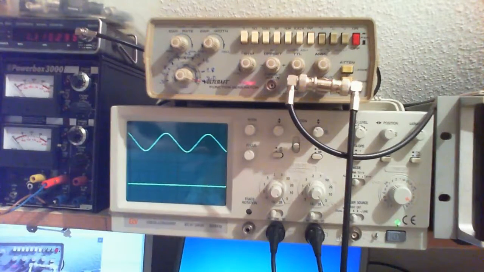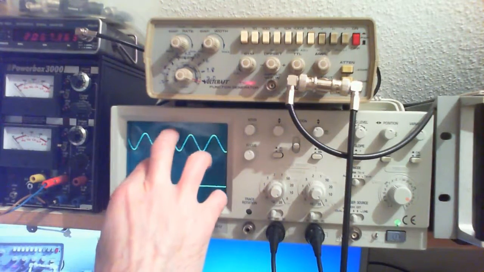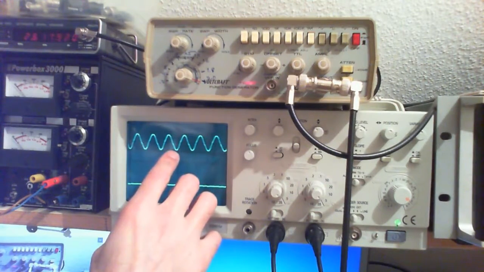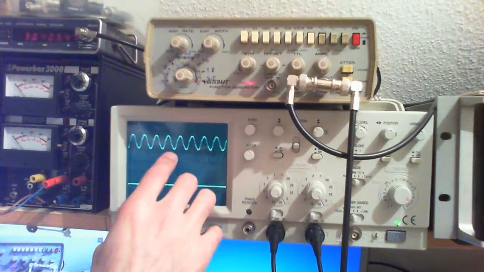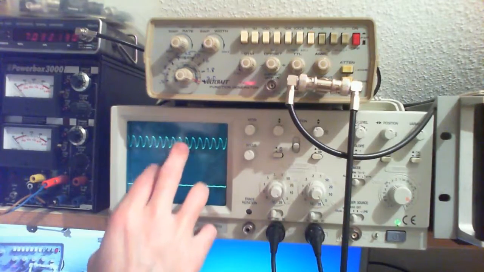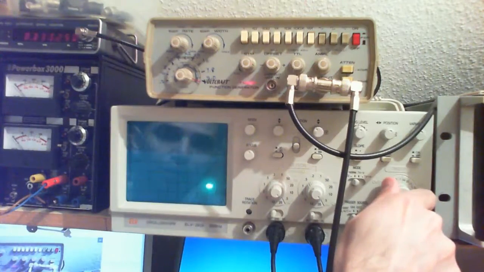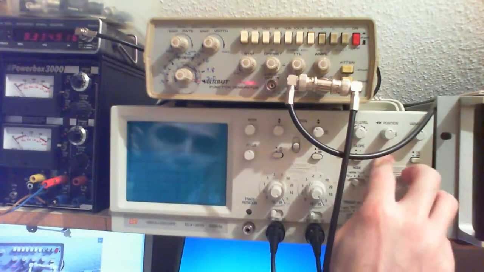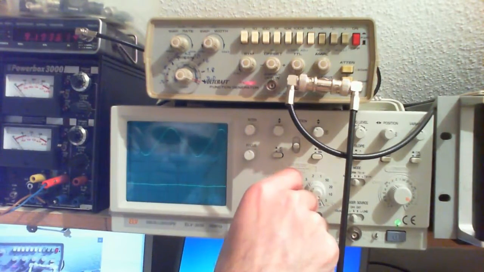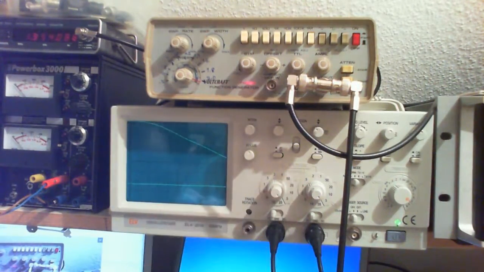Now if I increase the frequency, you see the amplitude is decreasing. Now I'm at about 2.5 megahertz or so, and it's still decreasing, and even the waveform is getting deformed. So it's basically good for nothing.